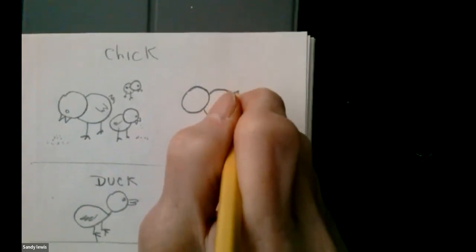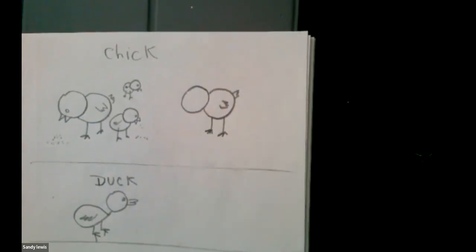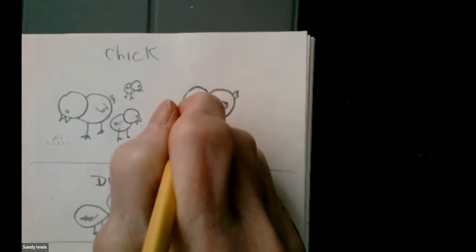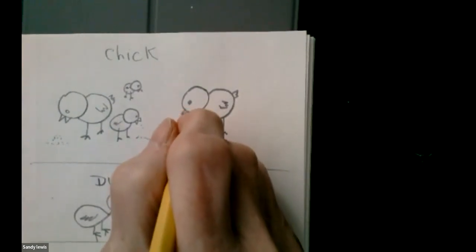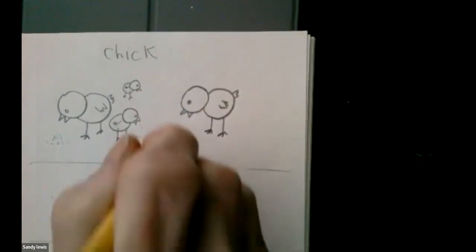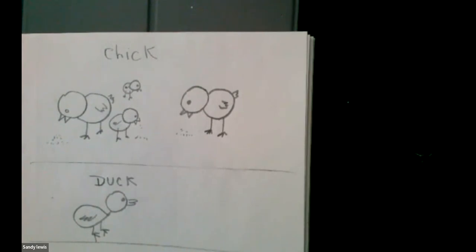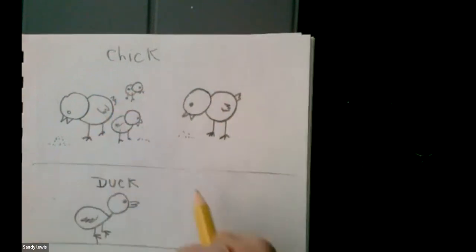And a little tiny one gets a little tail, but it's all in the face with this one. I put my eye almost at the bottom, like that, and I have the beak going straight down. And if I put little dots, that chick is eating some bird feed. He's eating chick feed. So I did a whole bunch of little tiny ones next to it.